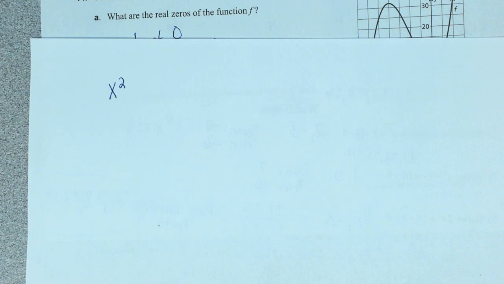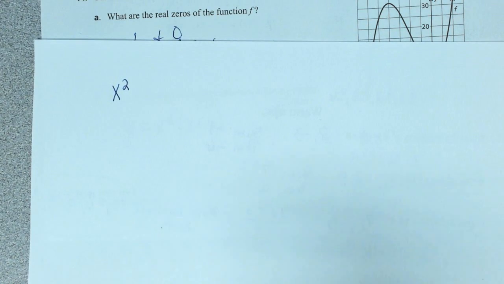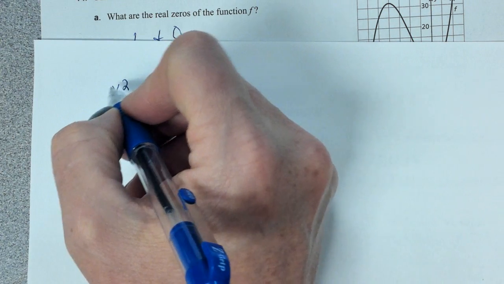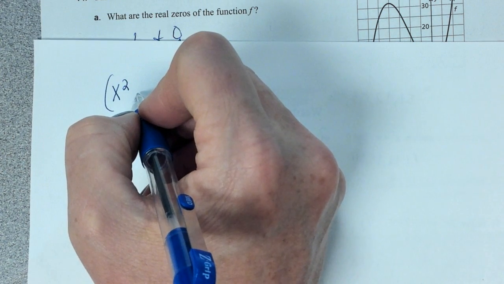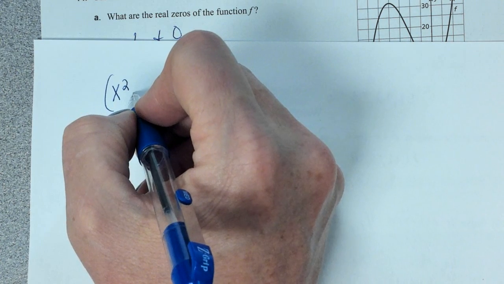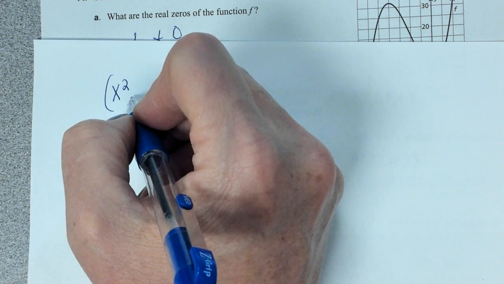Come on, guys, I know you can do this. Go ahead, Natalia. X squared in the parentheses, is that what you said? X squared times x plus something?